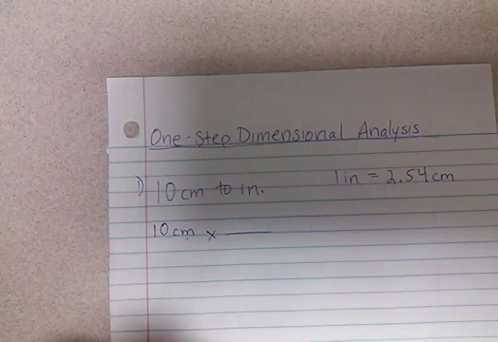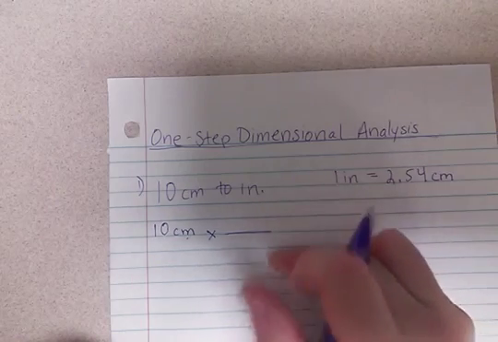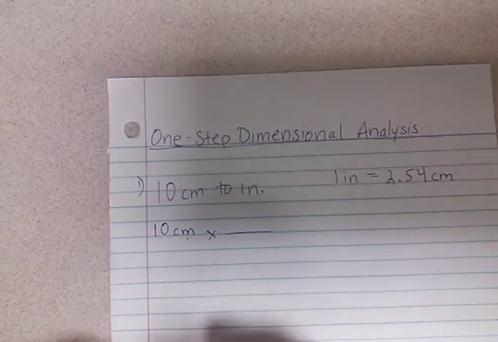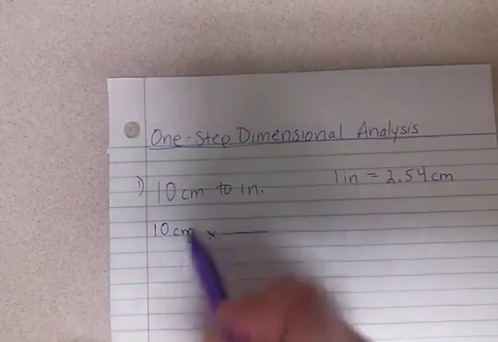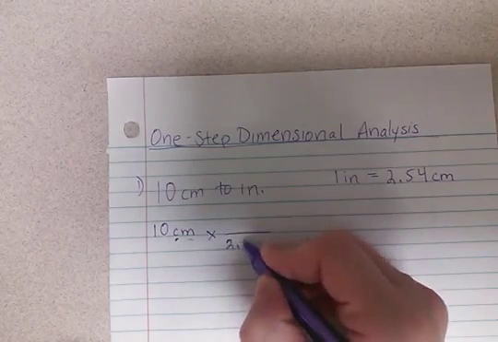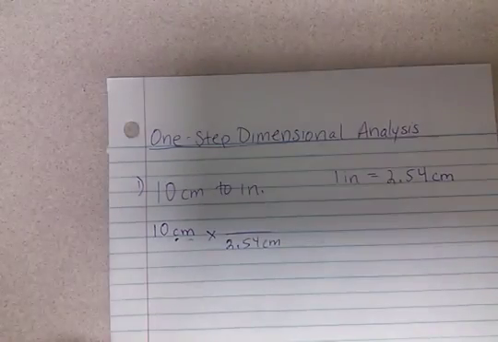The next thing we want to do is do seek over have. So we want to put the units we want on the top and the units we already have on the bottom. And we'll utilize our conversion factor for that. So we already have centimeters, so we want to put 2.54 centimeters on the bottom.